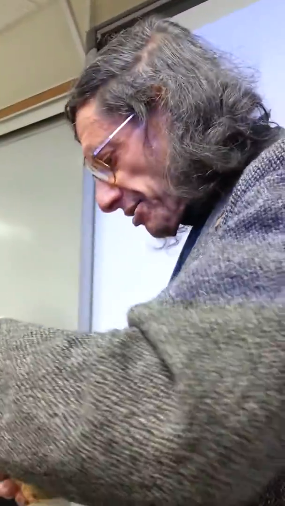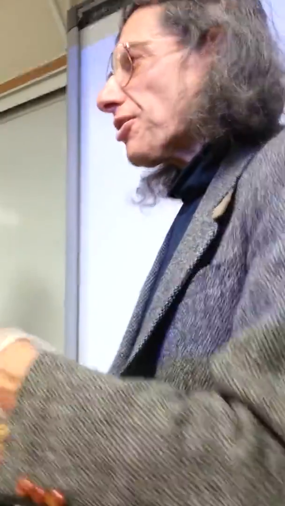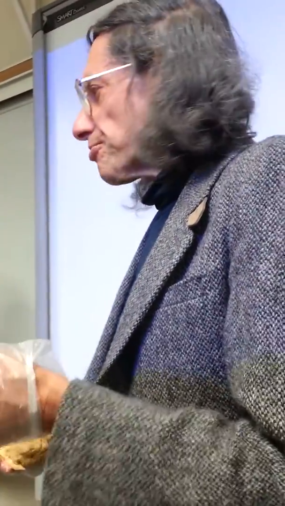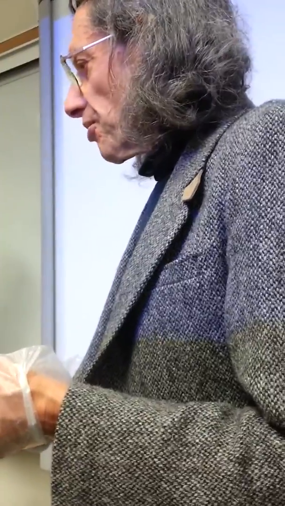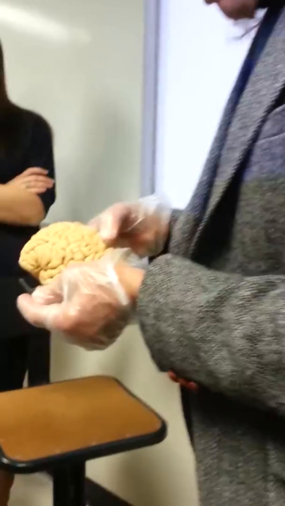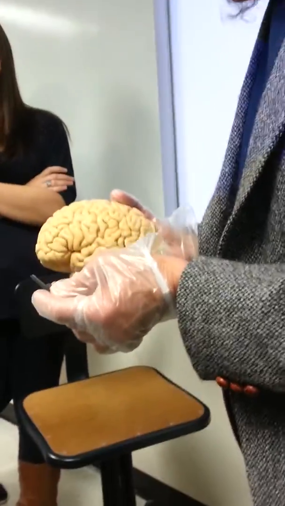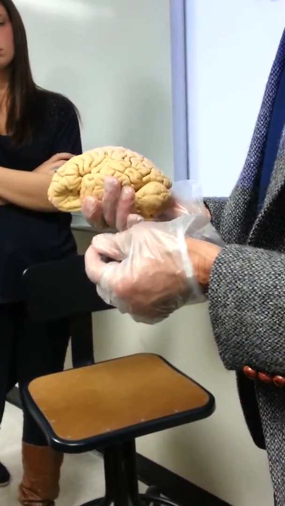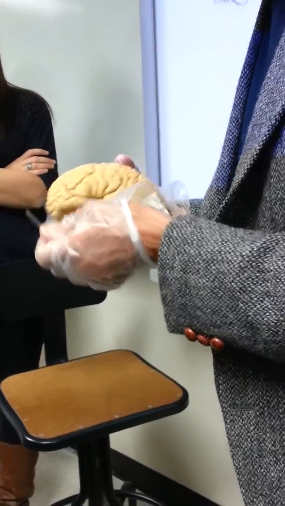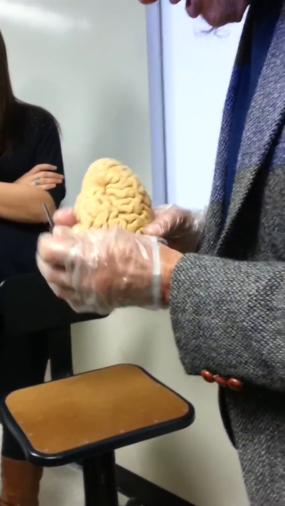Now, the exact pattern of twists and turns in the gyri varies from person to person. So if I picked up another brain, it would look a little different. But after you've seen a number of them, that won't cause trouble with respect to identification. Now, look at this.